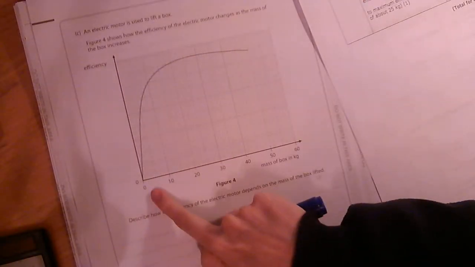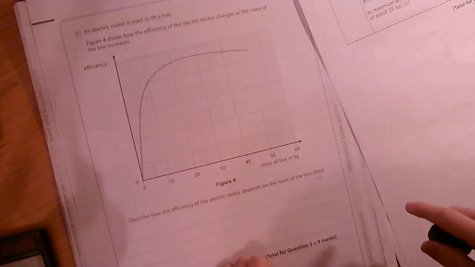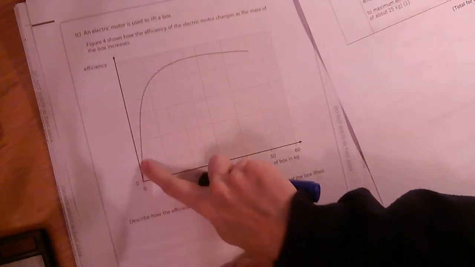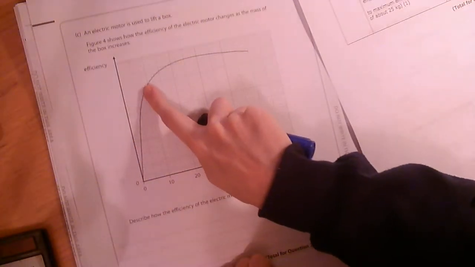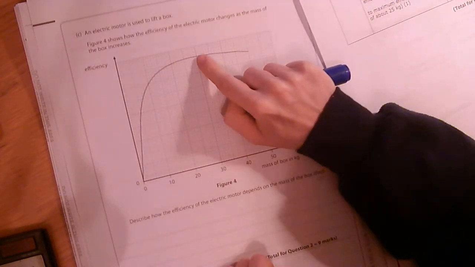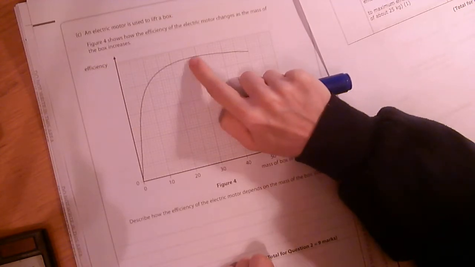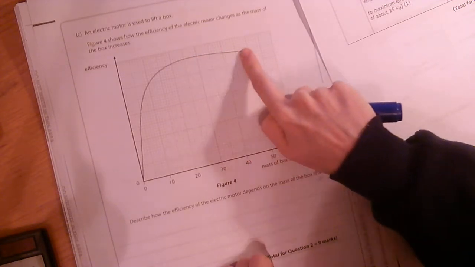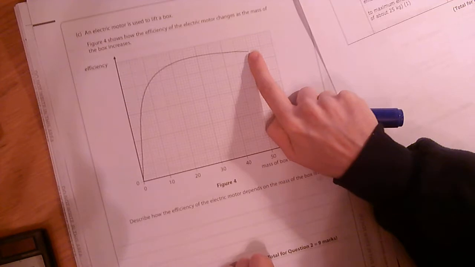If you're going to describe it in a lot of detail, I guess you would say as the mass of the box increases, the efficiency increases rapidly at first, and then slows down its rate. You could say at around perhaps 25-30 kilograms, that sort of area, we have our maximum efficiency, and then it decreases slowly after that.